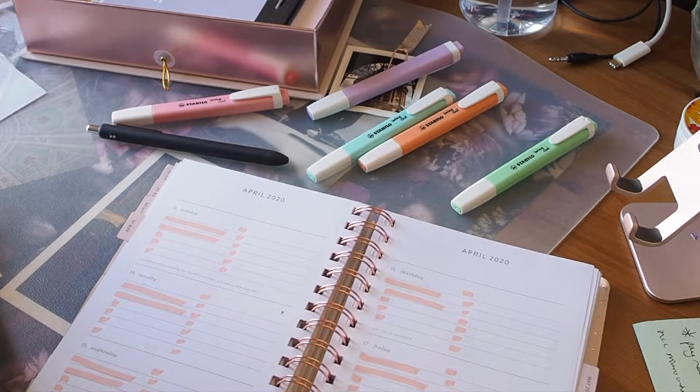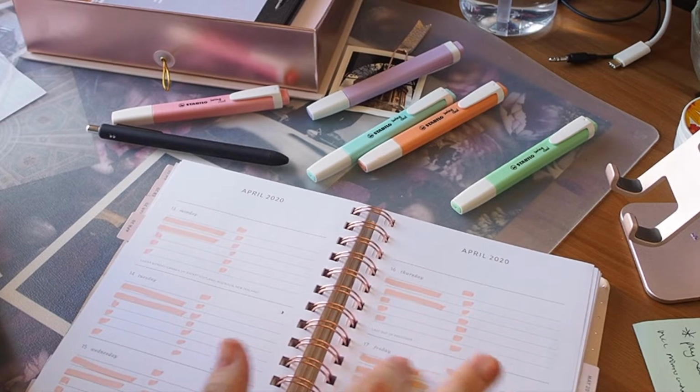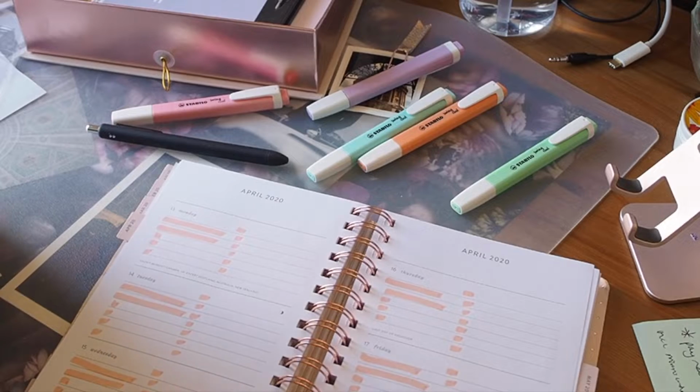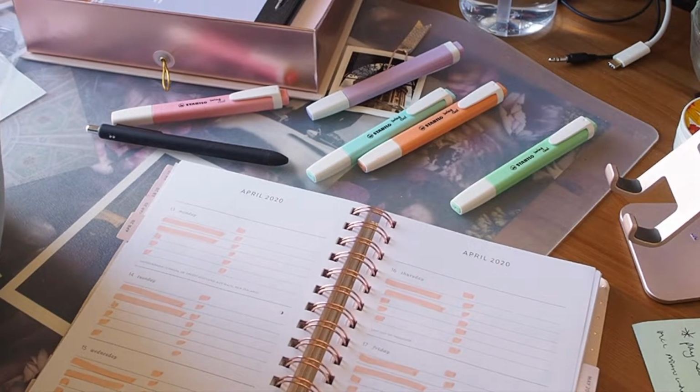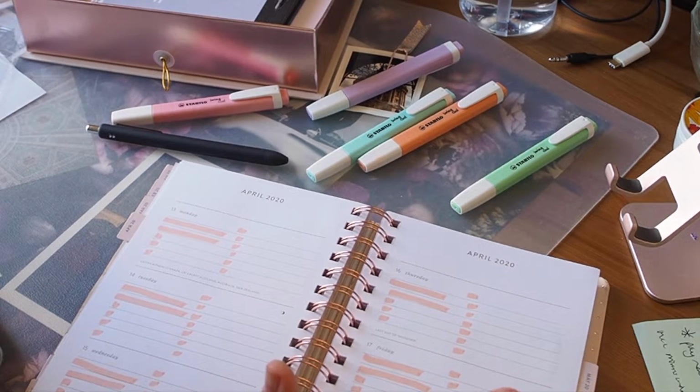So for the time being, while I'm working at home, this kind of spread of just a couple lines for events and appointments, and then having the rest of it majority be tasks, but then also split it between work tasks and kind of self-care tasks, just makes it a little bit nicer for me as I'm working.